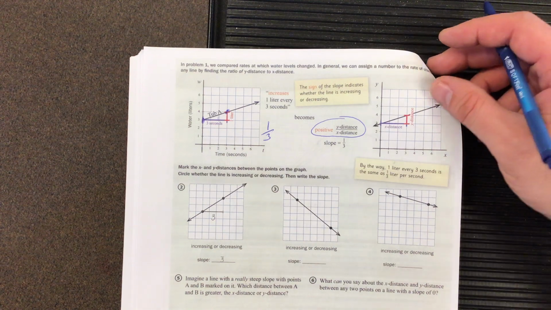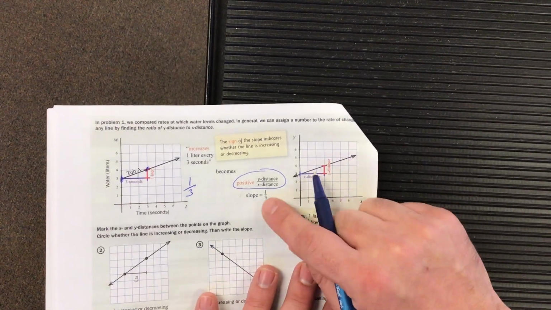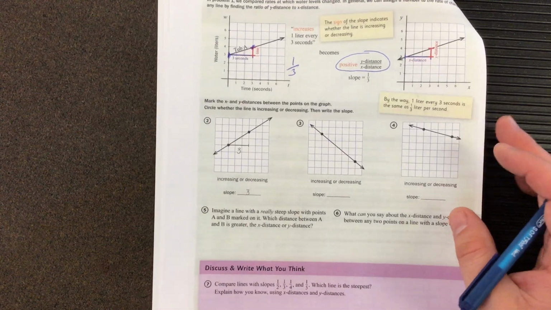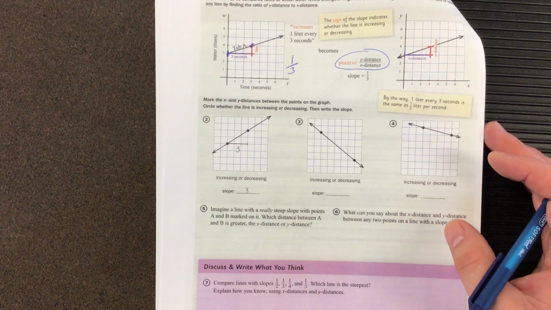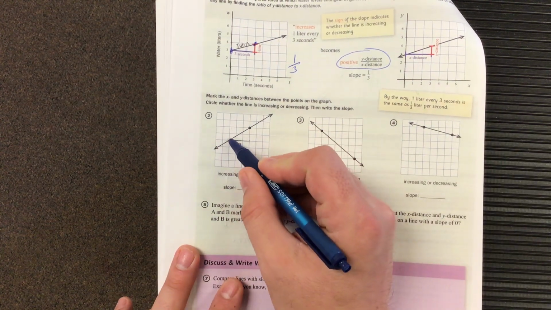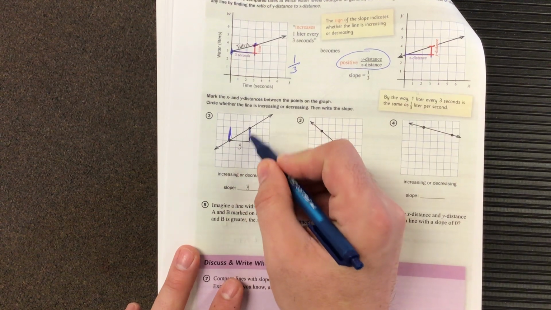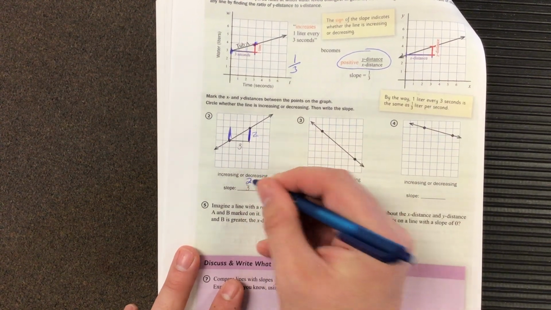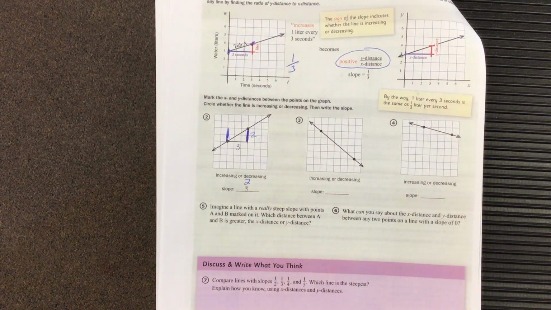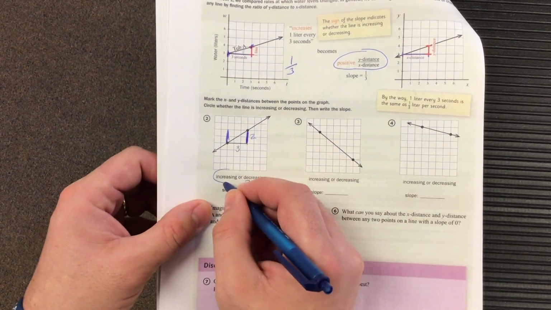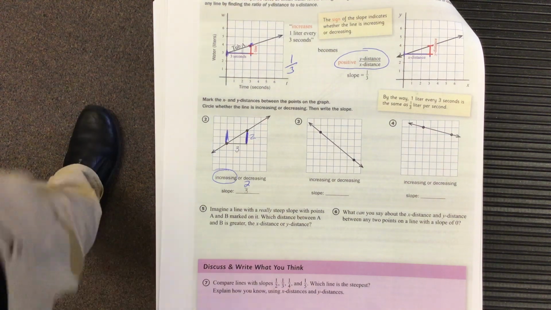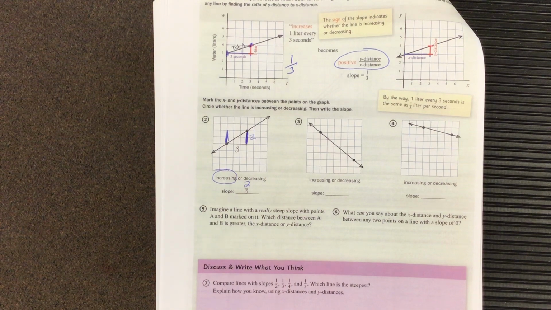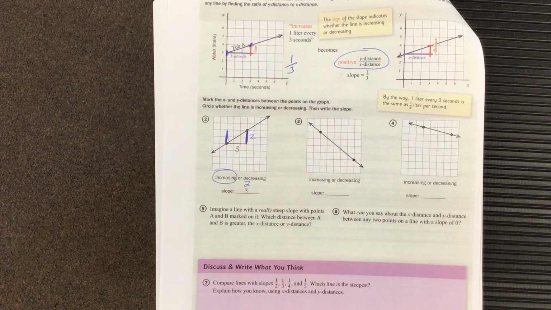Second example, same thing. All right, let's go to number 2. Number 2, 2 over 3. How far up and down do I need to go? 2. And then left and right is 3. Slope is increasing, so that's why it's positive. It's going uphill. All right, I would like you to see if you can do 3 and 4. Remember, how far up and down goes on top of the fraction? Left and right goes on the bottom of the fraction.